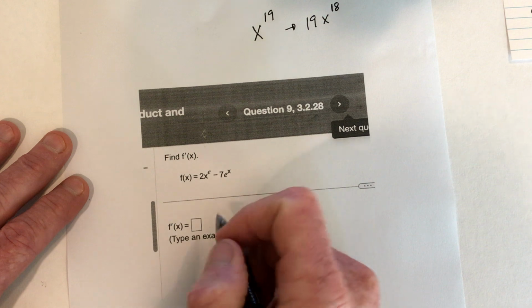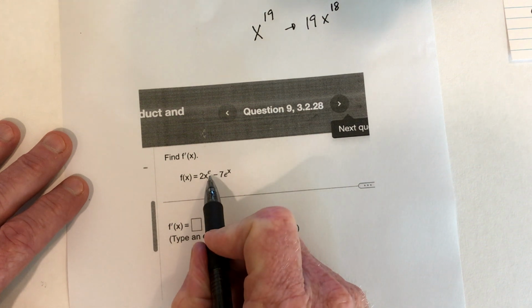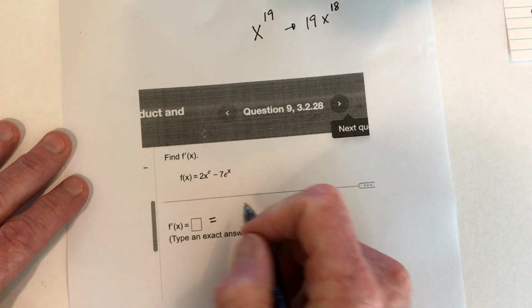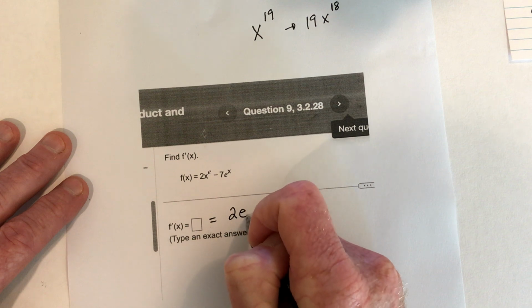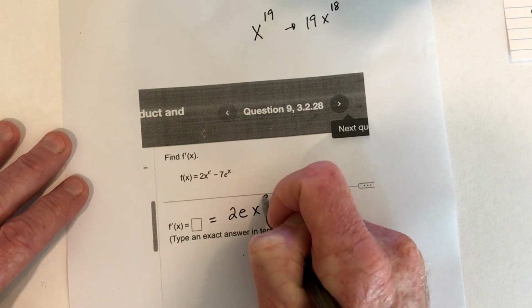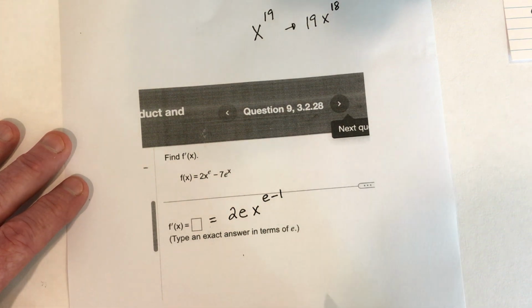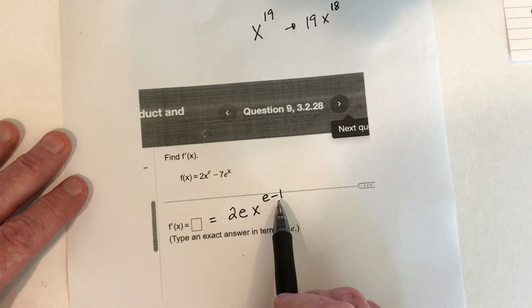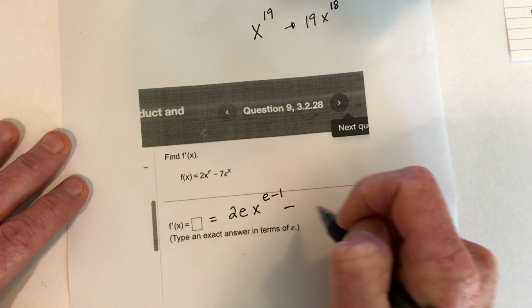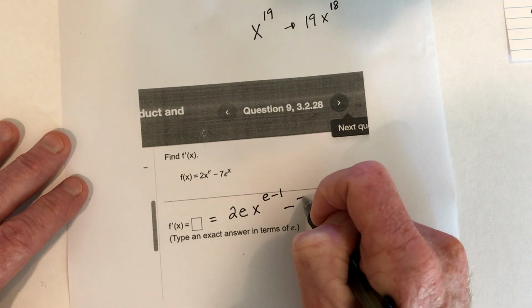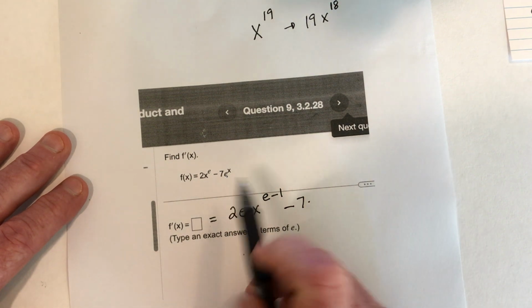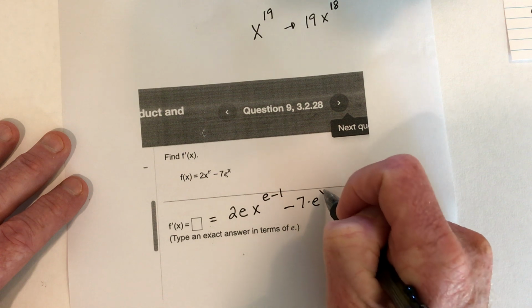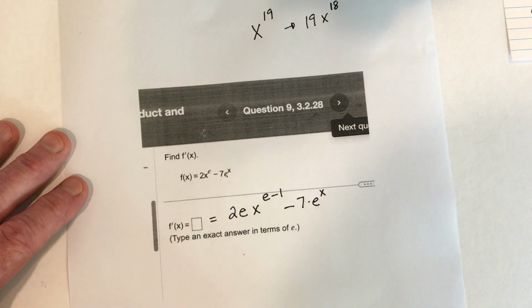So that means that when you take the derivative, you would take the e, bring it in front, and multiply with the 2. And then you would subtract 1 from the exponent. So that's just going to be e minus 1. Then it goes over here, minus 7. And then the derivative of e to the x is just e to the x. And then this one is done.